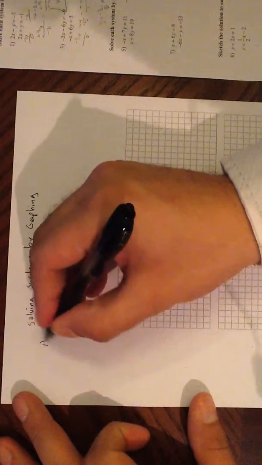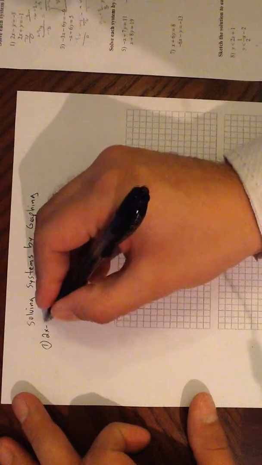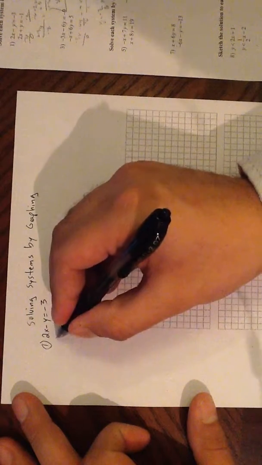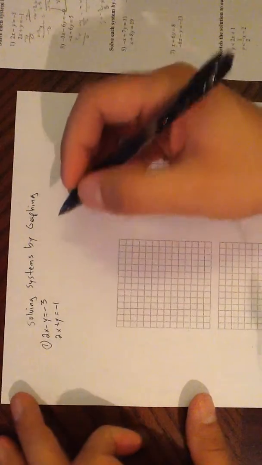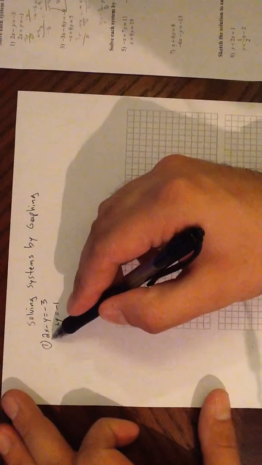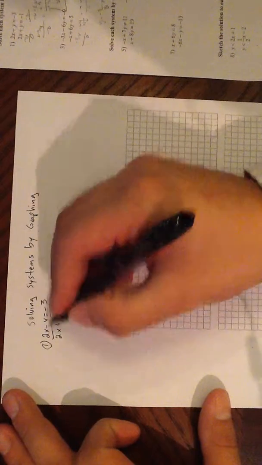Number one has 2x minus y equals 3. And then on the bottom has 2x plus y equals negative 1. So first we have to put this into the y equals mx plus b form.